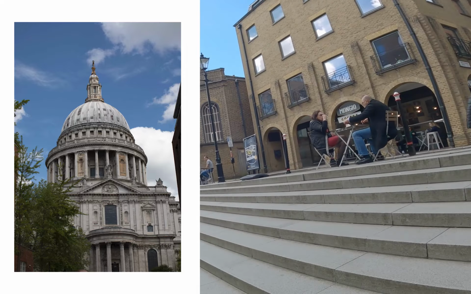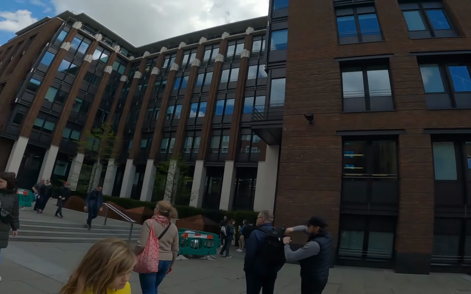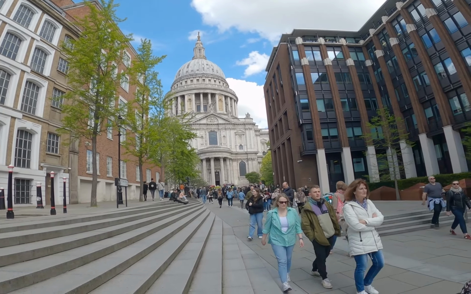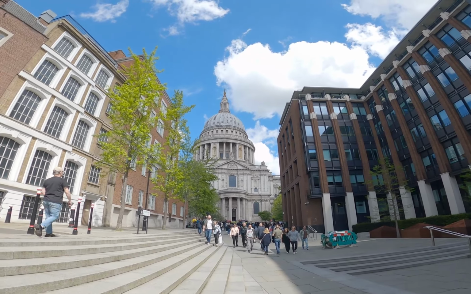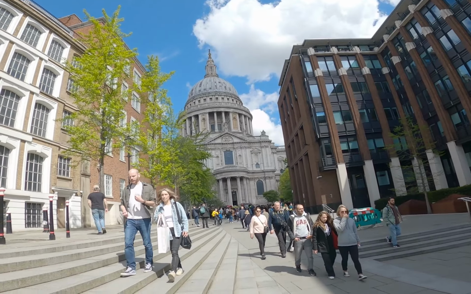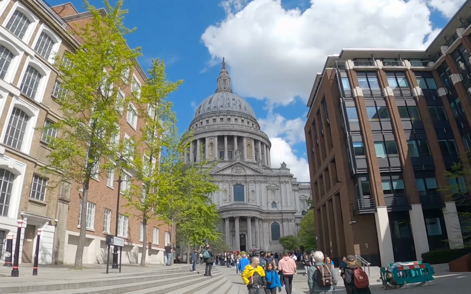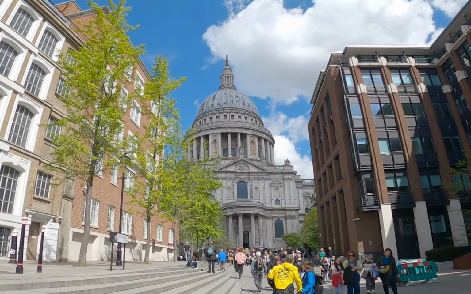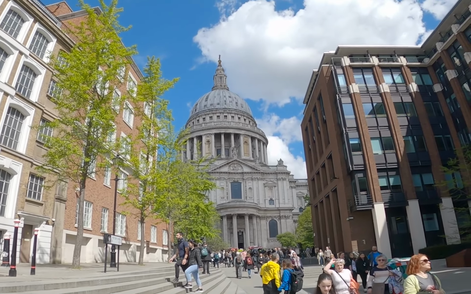Just going to wait for the sun to come out from behind the cloud over there, and then we'll get this picture. So the sun is just popping out from behind the cloud. Right now St Paul's is quite flat looking. I'll zoom into it so you can see, and we're really going to see it come to life from this sort of flat image to a nice bright contrasty image between light and shade.